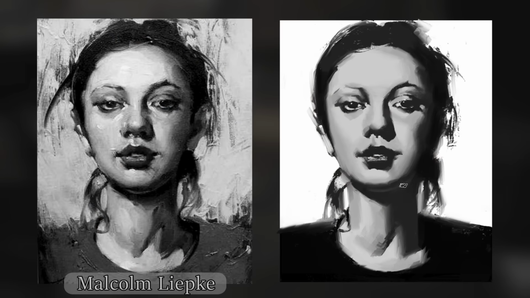As I now continue this head study here, notice how much luminosity gets added at this stage. So here I'm lightening the bounce light slightly, but I'm also darkening the ambient occlusion, making sure to keep everything in the shadow family.